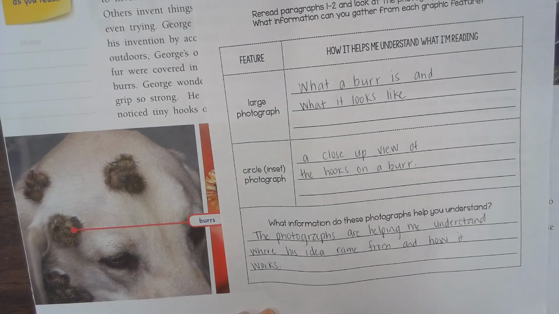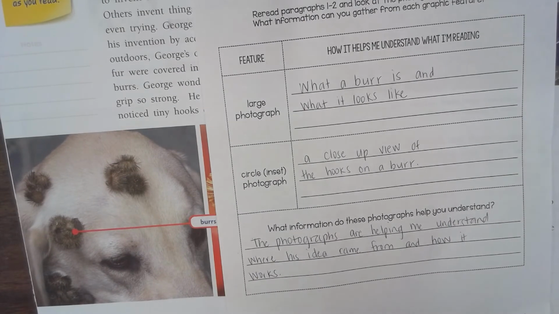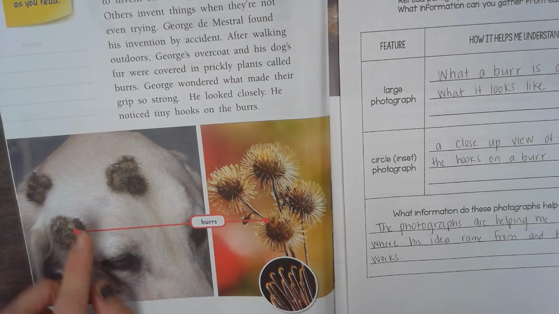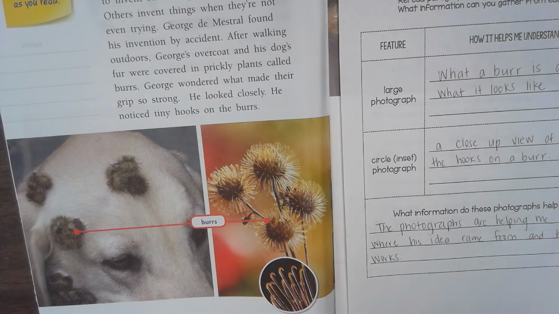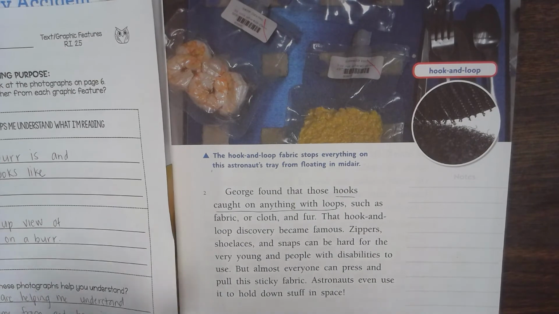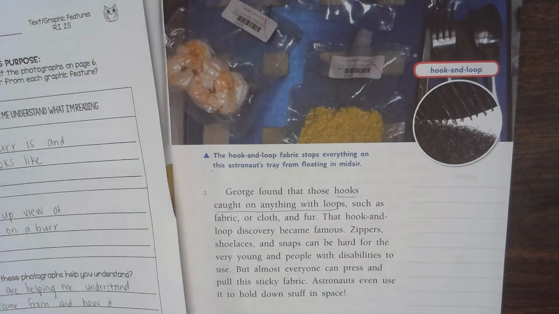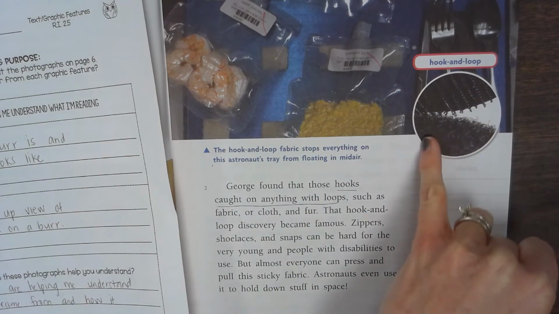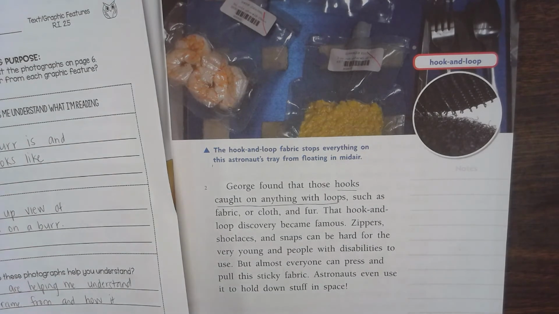So I wrote, the photographs are helping me understand where his idea came from and how it works. Because we had a close-up view of that hook feature that he saw on the burr, and because we saw how that stuck to the dog's fur and his overcoat, then we now know that he is going to come up with an idea to use that for other things. So that's what we learned from paragraph 2. And they explain how this works in outer space for astronauts. And it offers some other ideas as to where this sort of invention can be used.